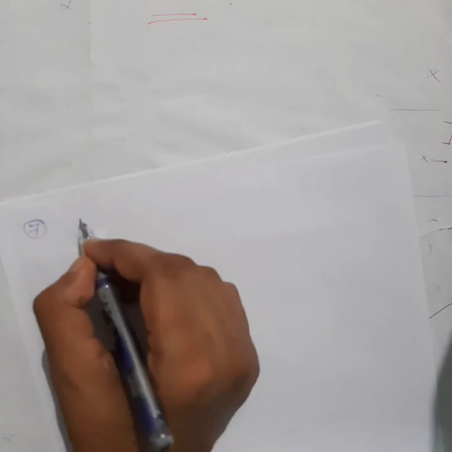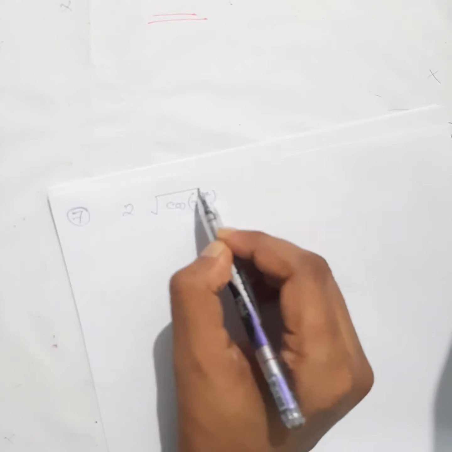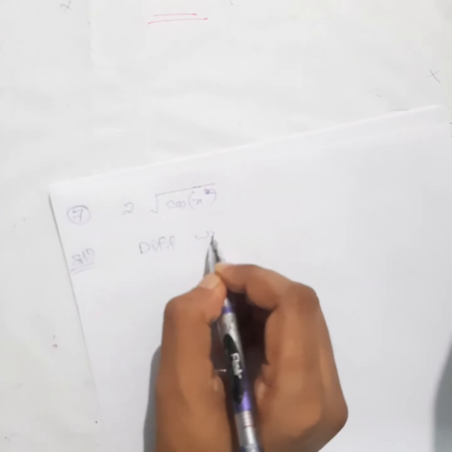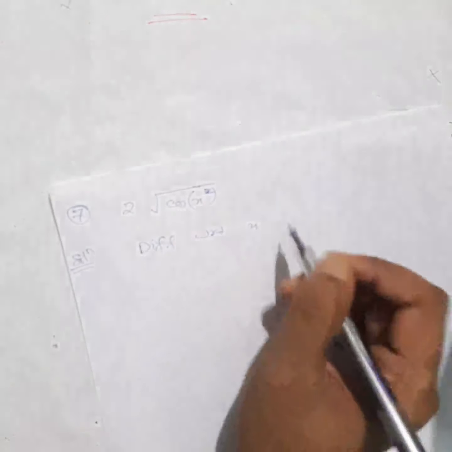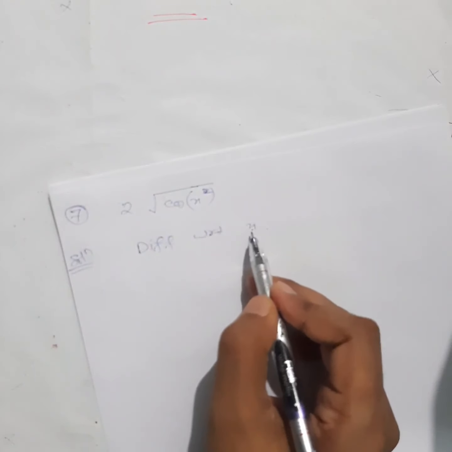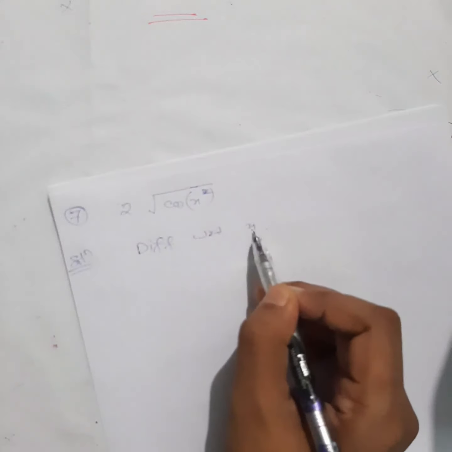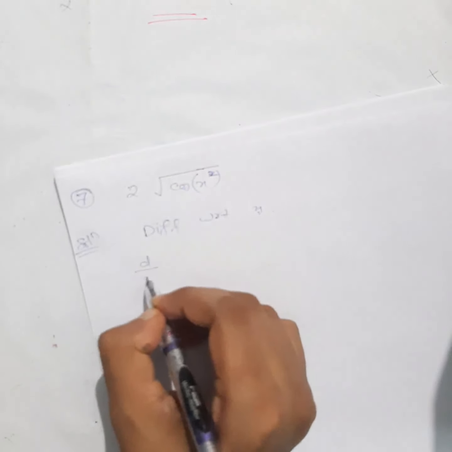I will do all the questions here so that you can understand well, okay? So this time you have to differentiate 2 root cos x square, right? So you have to differentiate this one. So differentiating with respect to x again, with respect to x. I hope you understand this, right? This is the independent variable, and y is the dependent variable. y depends on x only. Okay. So we are differentiating with respect to x.